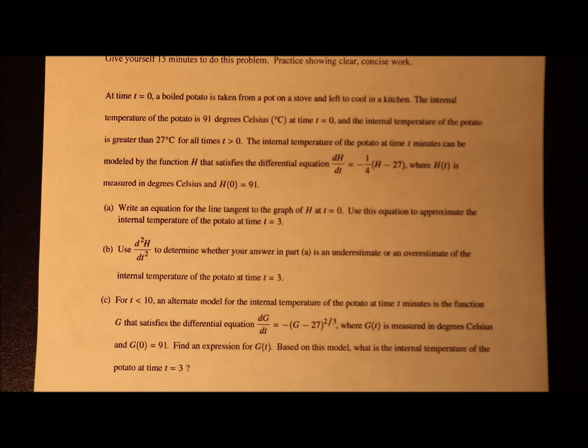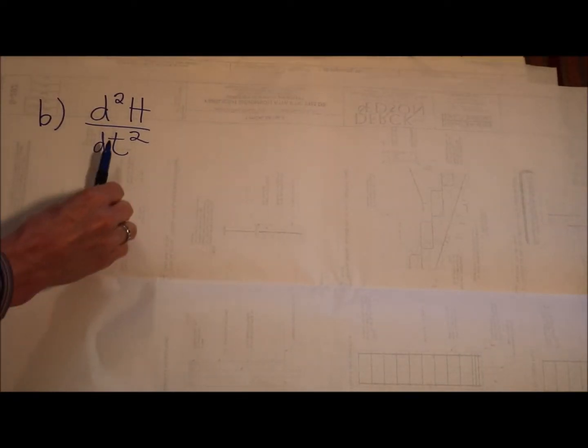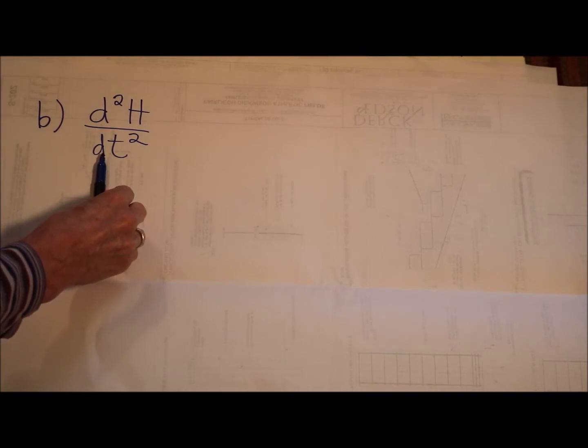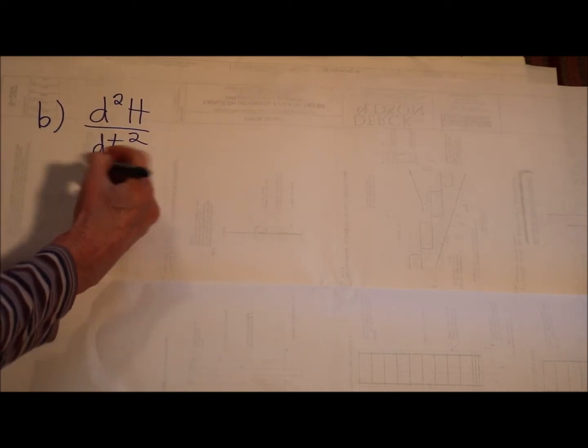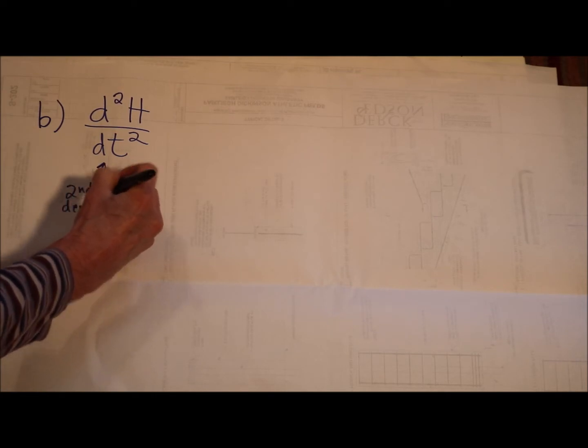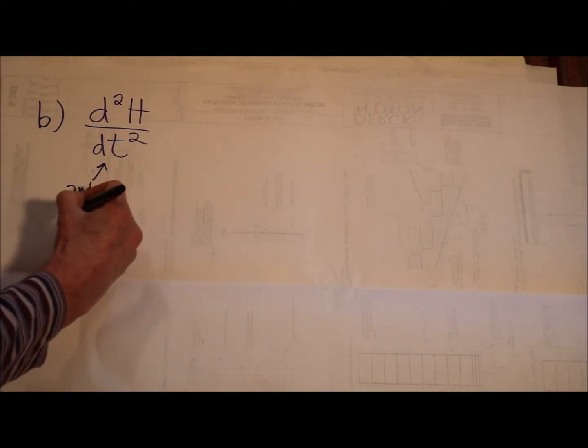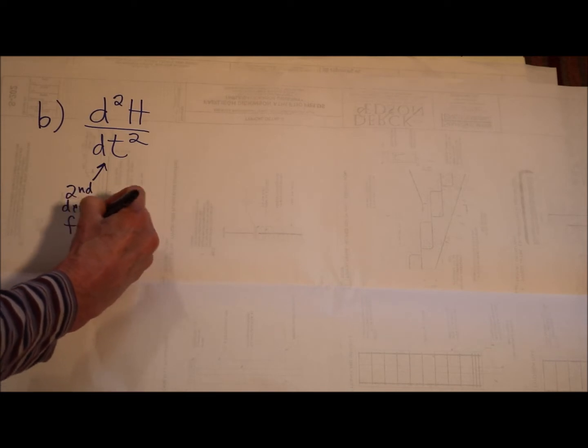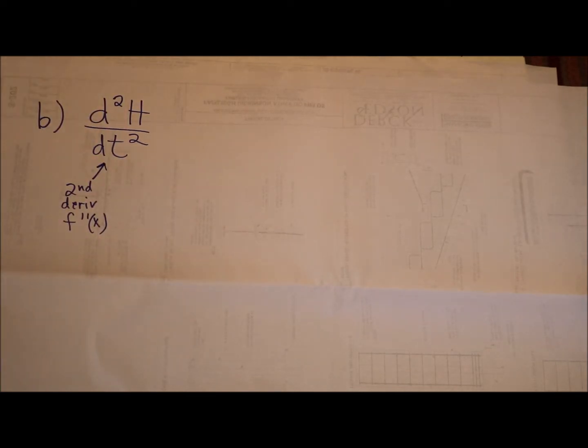B. Use the second derivative of h to determine whether your answer in part A is an underestimate or an overestimate of the internal temperature of the potato at time t equals 3. B is another classic question. It's saying find the second derivative. Again, this is just Leibniz's notation for second derivative. It's nothing algebraic, it's just notation that means second derivative. So I want to find the second derivative.